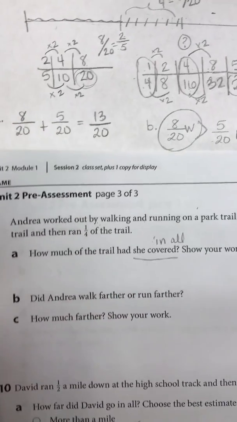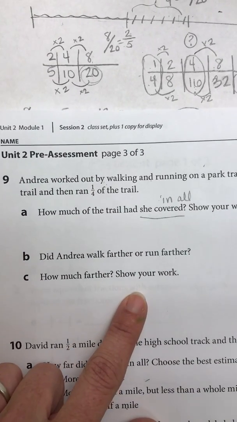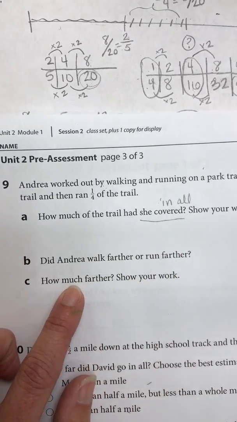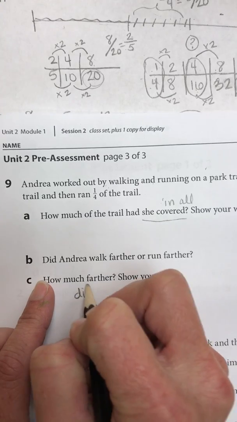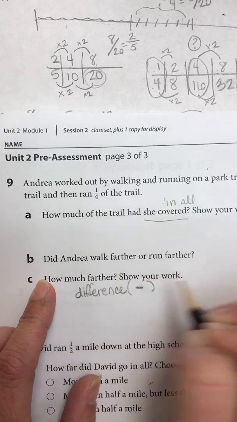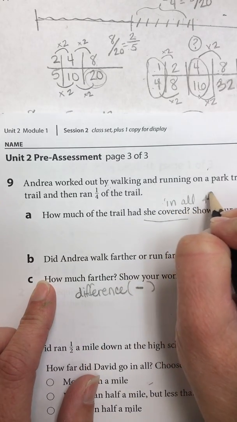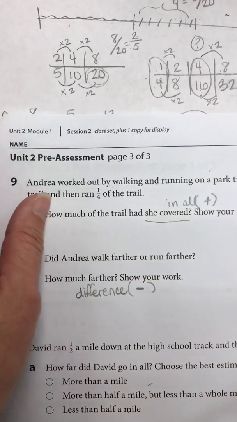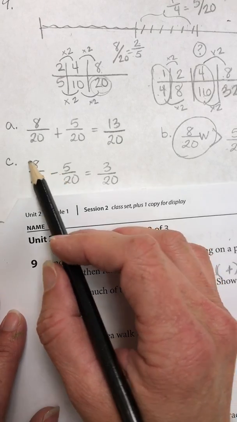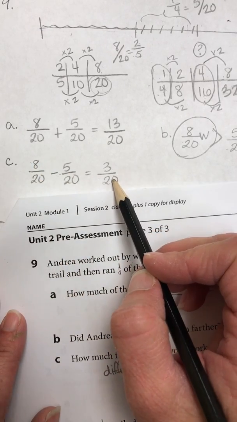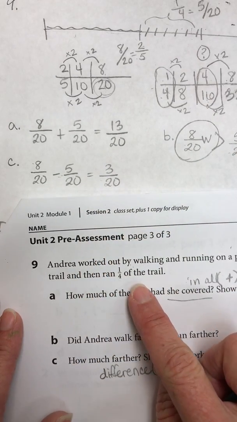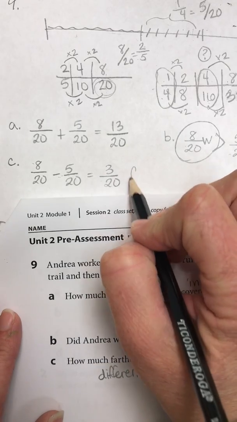Okay, and then we have problem C. How much farther? The first time we had to look at in all. This one we want to know how much farther, so we're finding the difference. When we find the difference, we want to subtract. And in all, we want to add them all together. So now we have to subtract. We already have our common denominators, so now we just change the sign. 8/20 minus 5/20 equals 3/20. So she walked 3/20 farther.